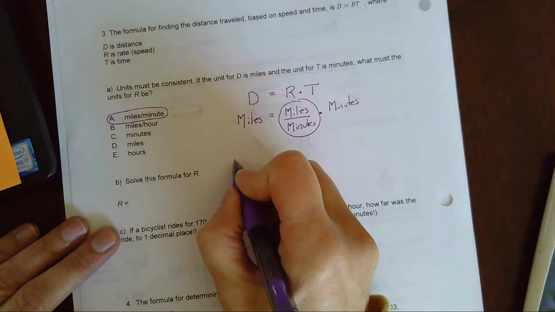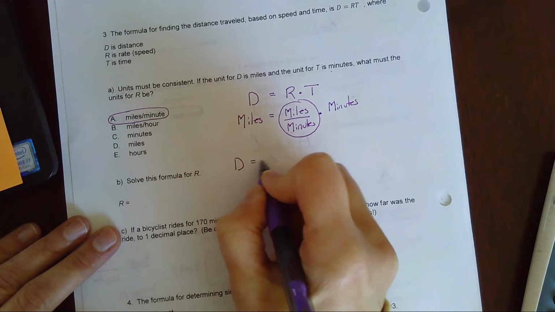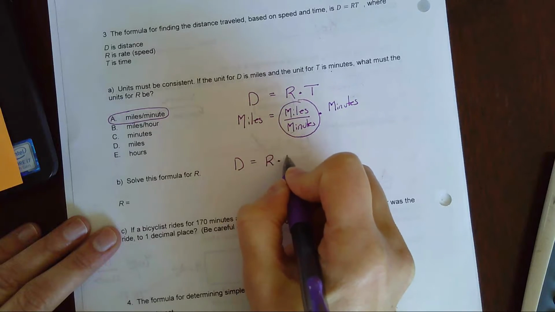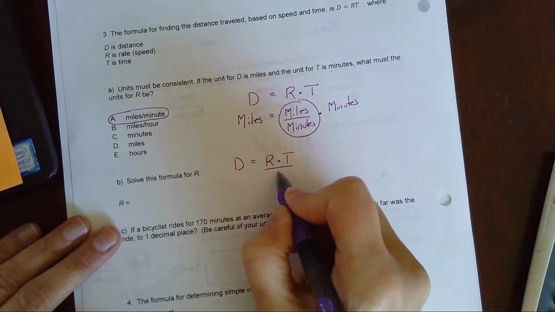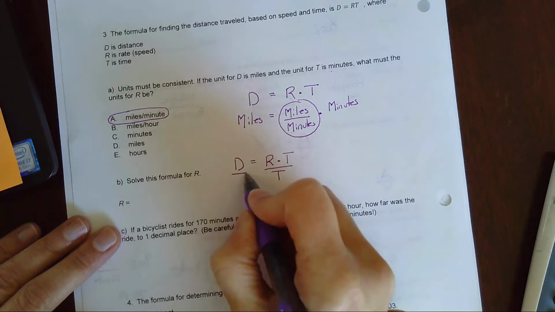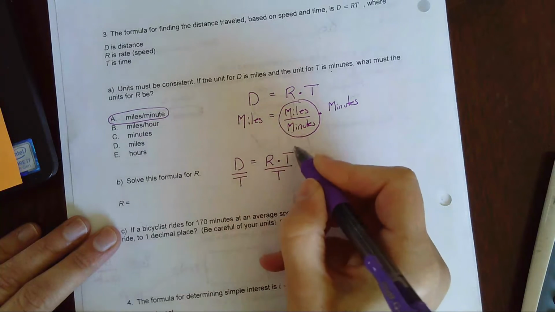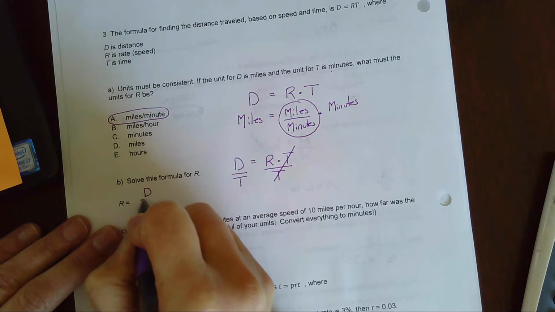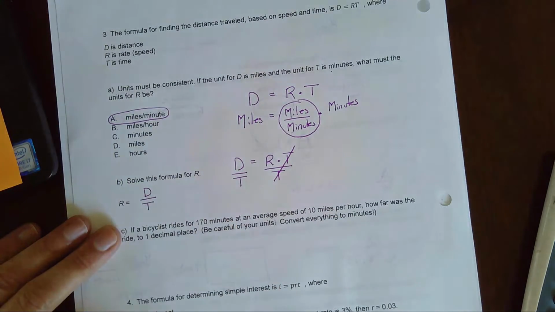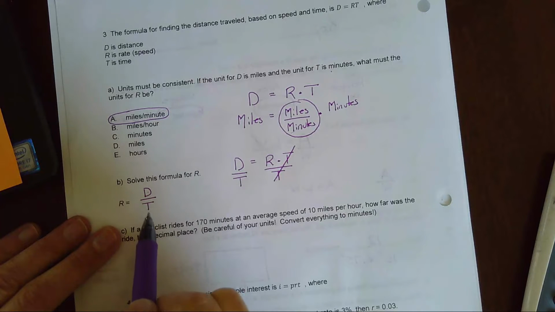They ask us to rearrange the terms. So they want us to solve for R. So to undo that T, we divide. So rate can be written as distance over time, miles per minute.